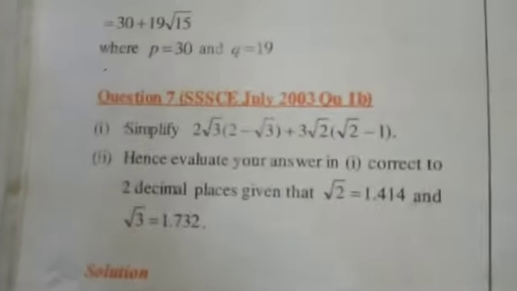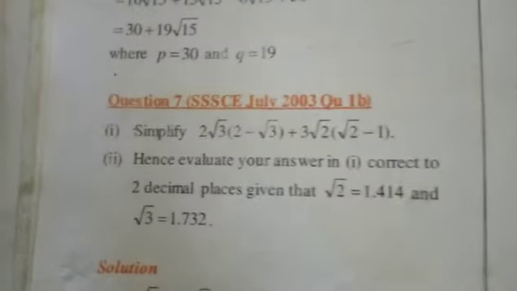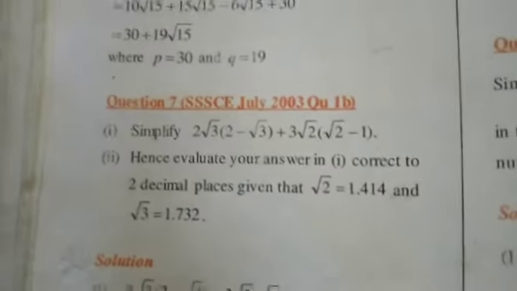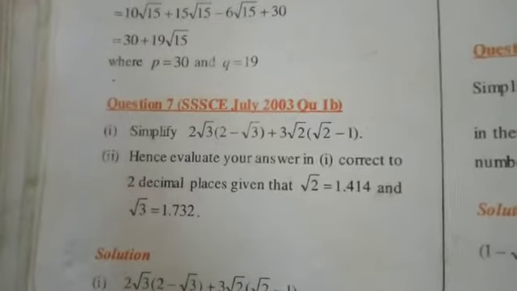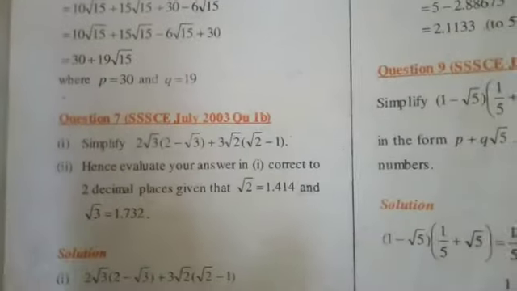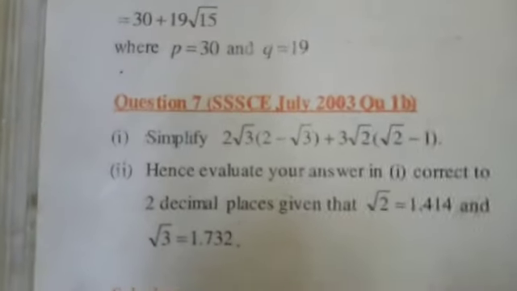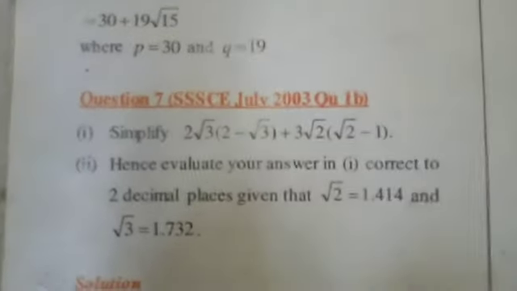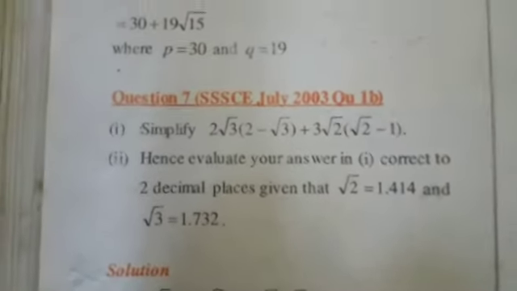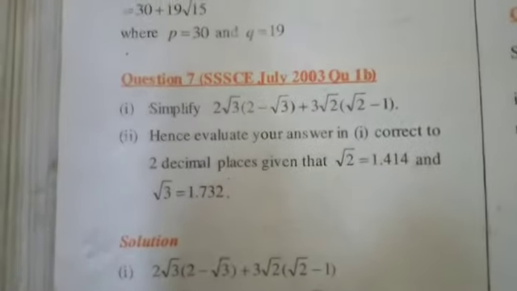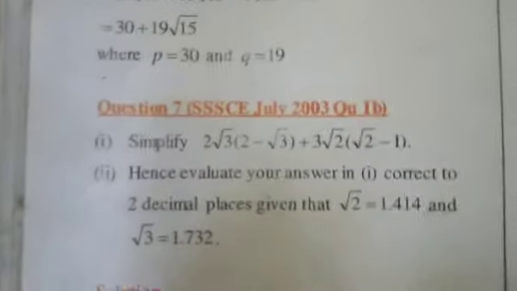They say simplify 2 root 3 multiplied by (2 minus root 3) plus 3 root 2 multiplied by (root 2 minus 1). That's the first part. And the second part says hence evaluate your answer in (i) correct to 2 decimal places, given that root 2 is equal to 1.414 and root 3 is also equal to 1.732. So this is a past question.